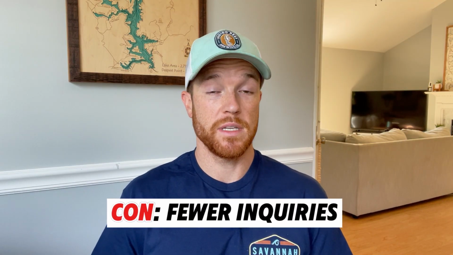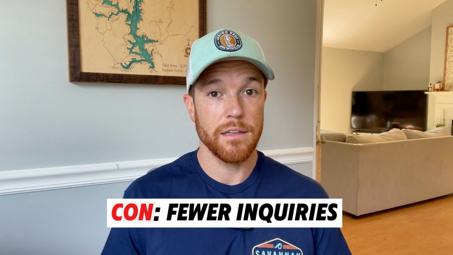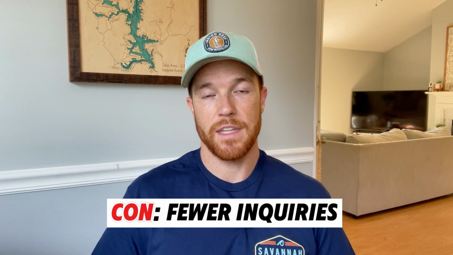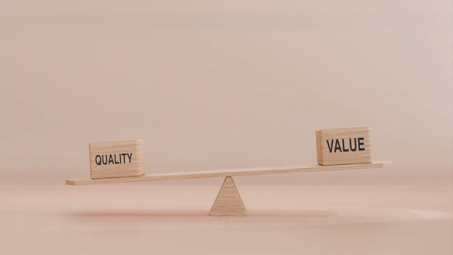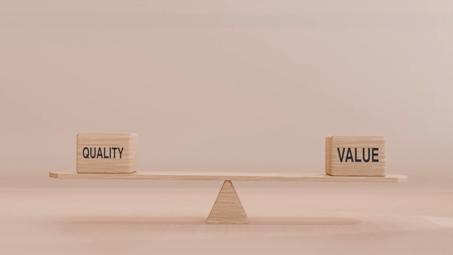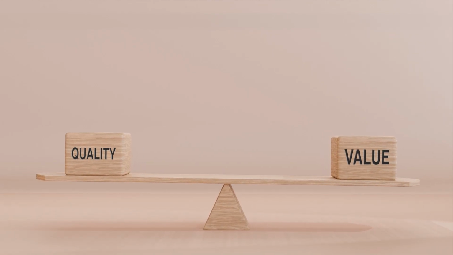Now, one of the downsides of the one-step method is that because it does cost the tenant some money, you're not going to get as many inquiries. Now, this could be a good thing or a bad thing. It's like, would you rather have more unqualified inquiries or fewer qualified inquiries? So it kind of is a wash, and it really just depends on what you like.